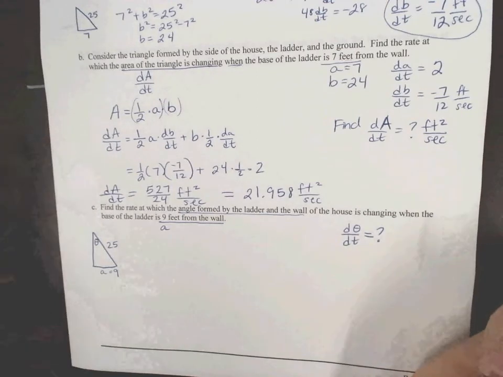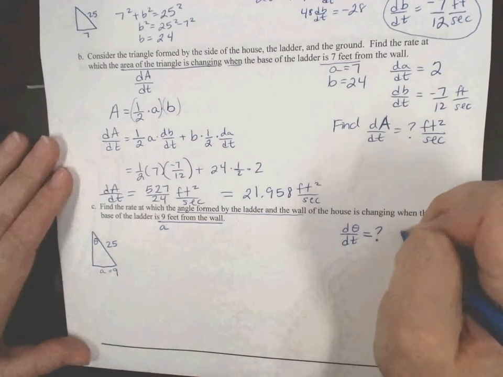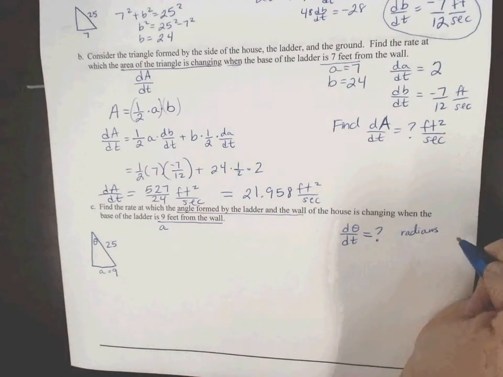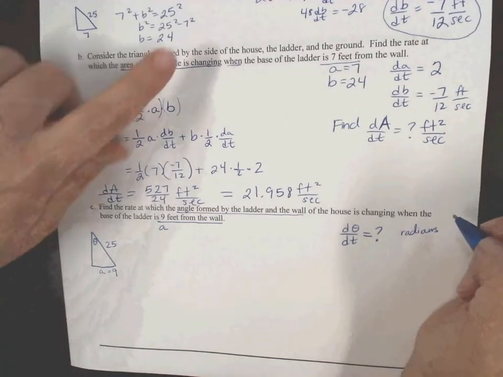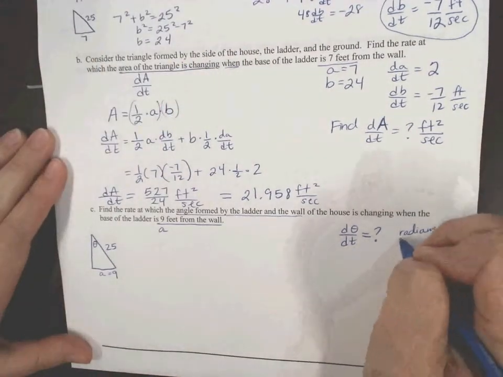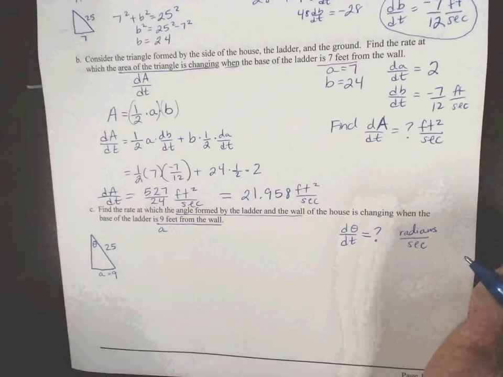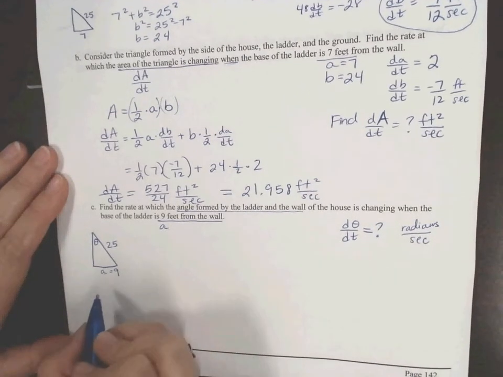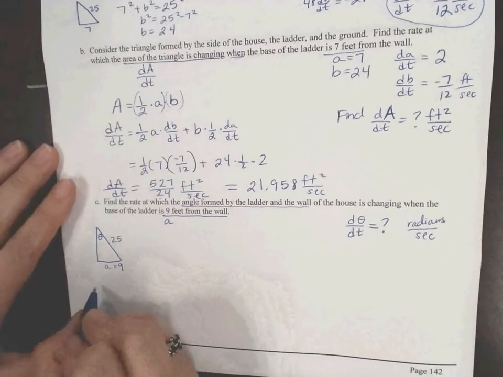All right? And theta is always, in calculus, always radians. So my units would be radians, and then we're still talking about seconds. So it's going to be radians per second whenever I find my answer. I know that A is 9. Let's use Pythagorean theorem to find what B is going to be.